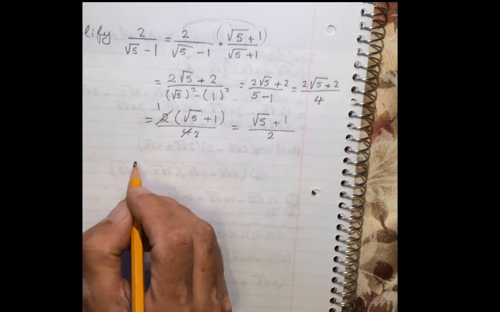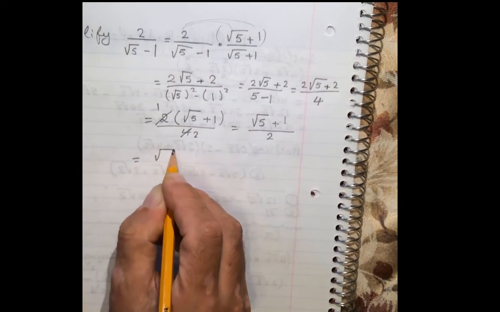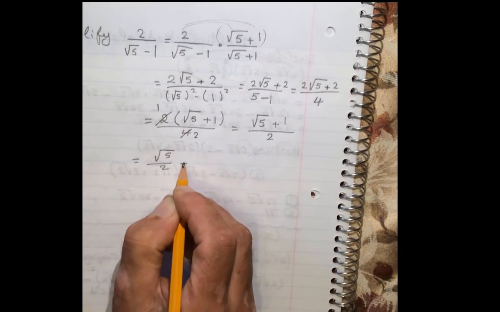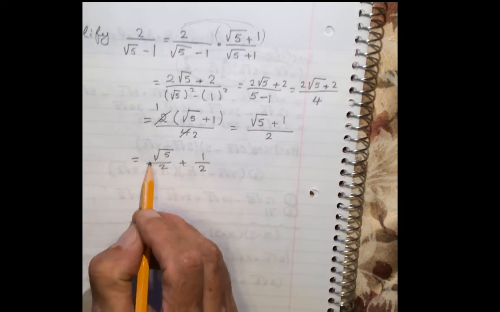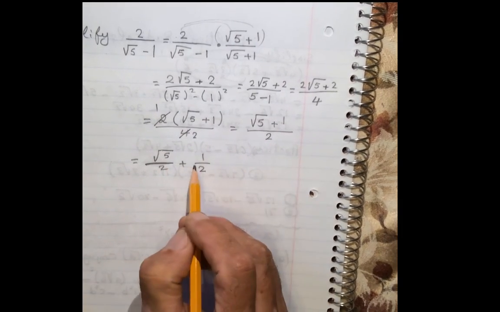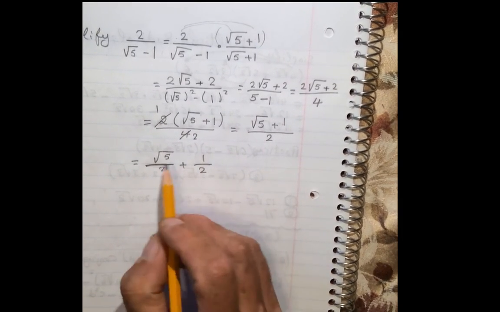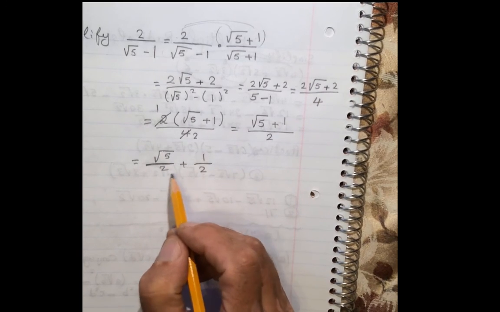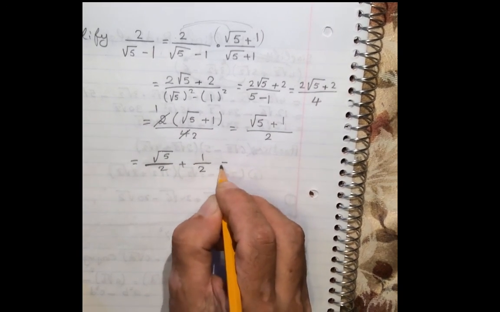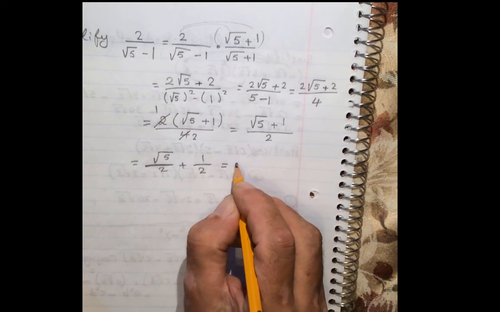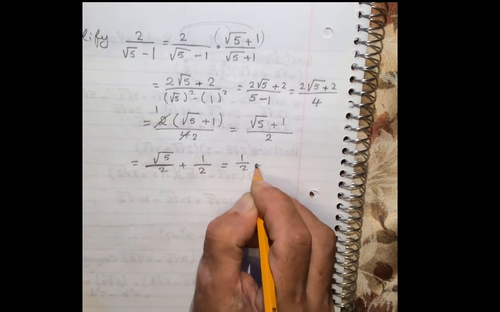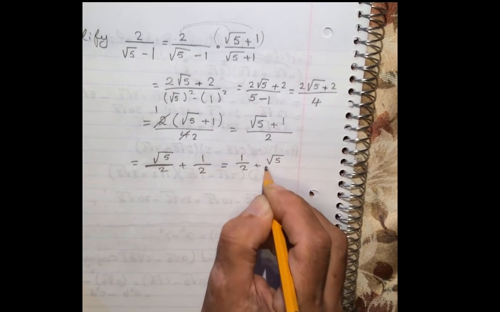which also could be written as root 5 over 2 plus 1 over 2. You distribute that 2 to the square root of 5 and you distribute that to the 1. So it's root 5 over 2 plus 1 half. We always like to write the radical at the end, or it doesn't matter. 1 half plus root 5 over 2.